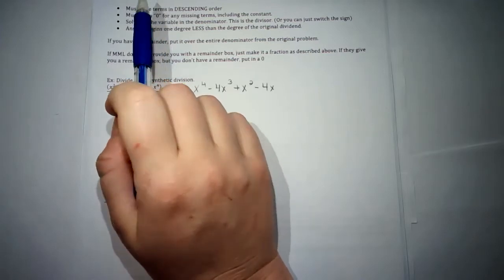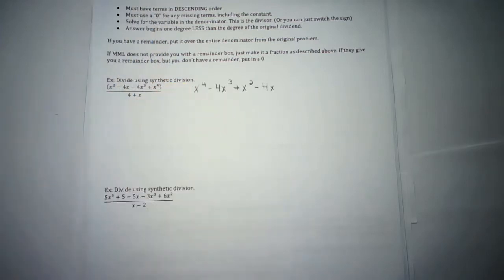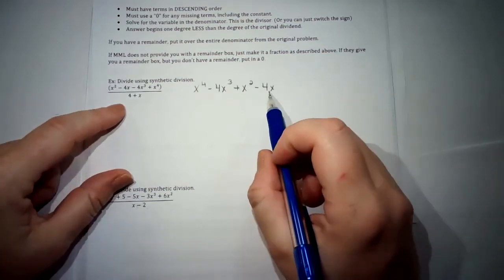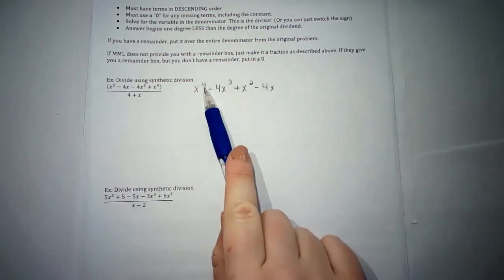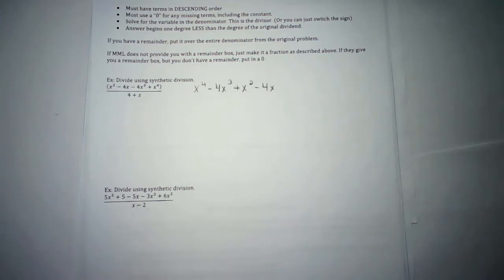Must use a 0 for any missing terms. So I notice that I'm to the 4th. That means I'm going to need x to the 3rd, x to the 2nd, x to the 1st, and a constant.